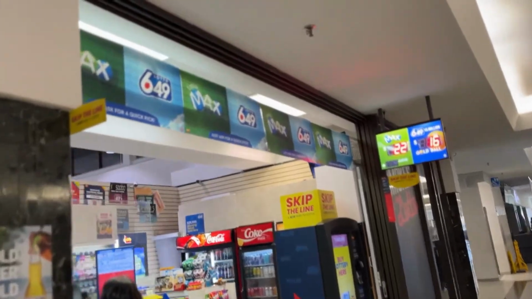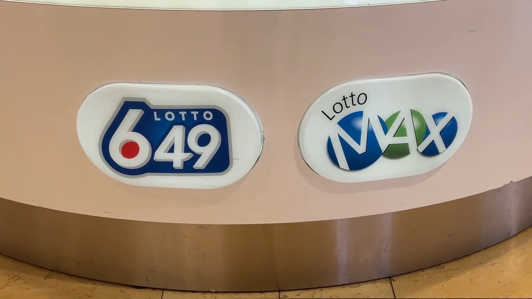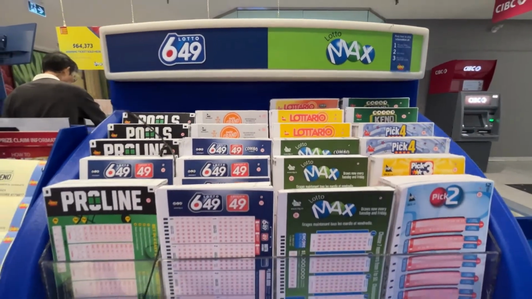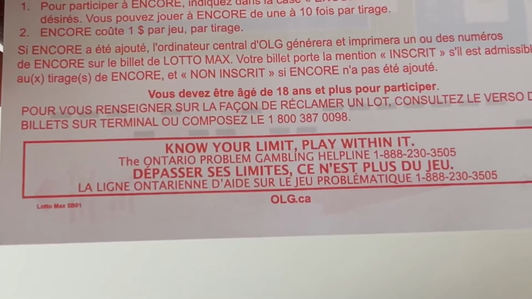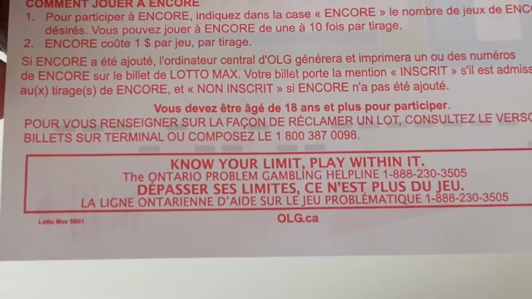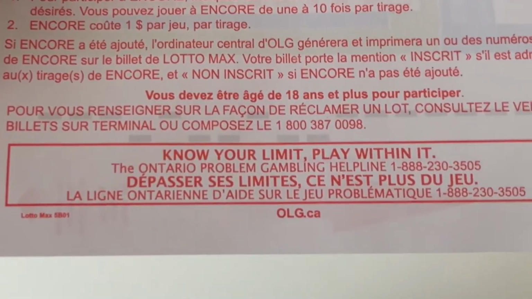Whenever I would walk into a shopping mall or grocery store, I would find these forms kept all over the lottery ticket counter, and I was too shy to ask how to play a lottery. Now, that's what I'm going to explain in today's video. I'll show you everything here one by one. Before we even get into the video, know your limit, play within it.